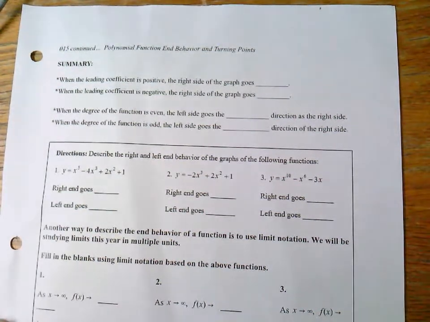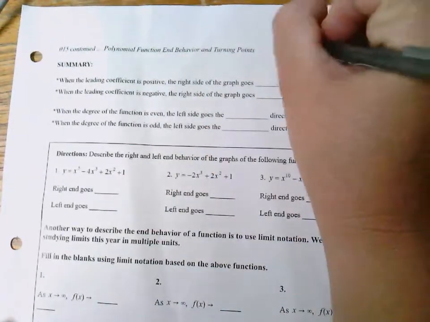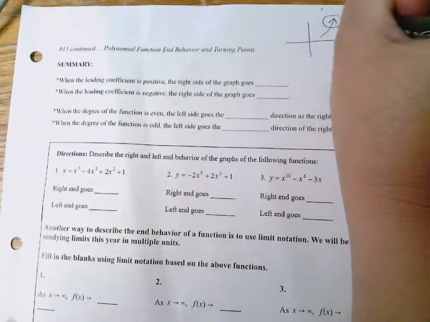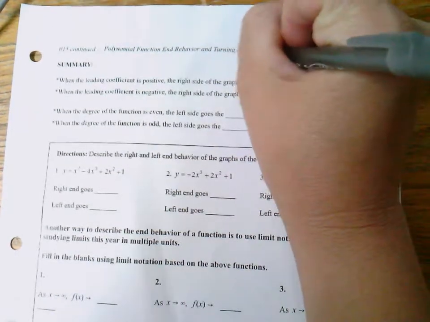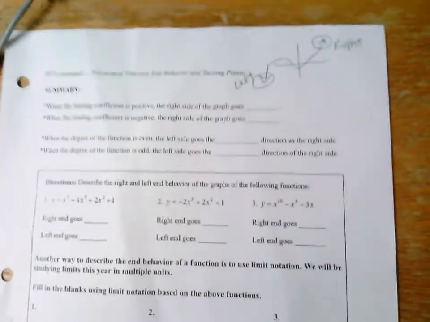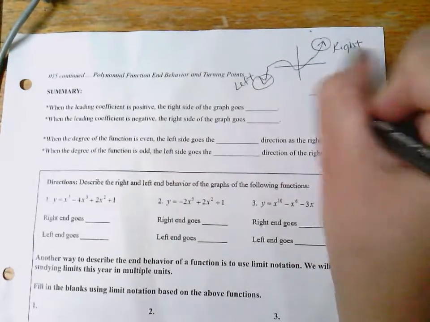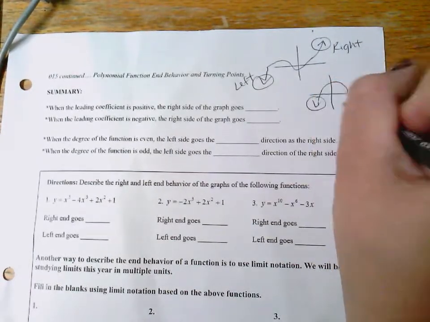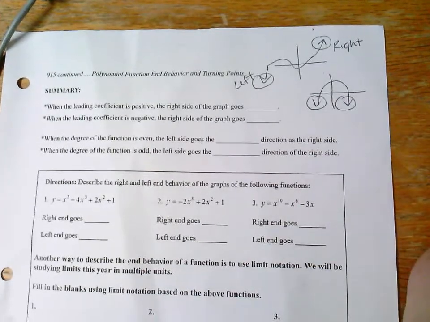All right, so I was talking about end behavior of a graph. End behavior refers to the right side of a graph and the left side of the graph. So in this one that I sketched kind of roughly here, the right side's going up and the left side's going down. You might have a graph where both the right and the left go down. So they're just asking you what's happening on this side of the graph.